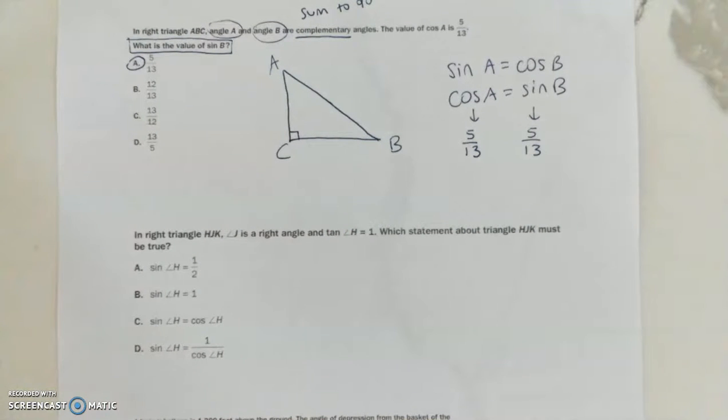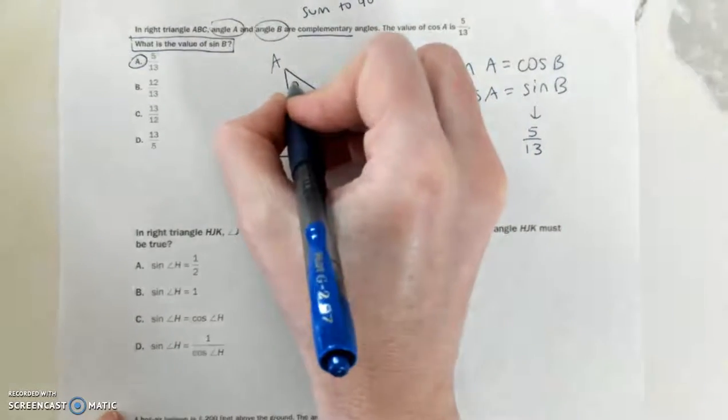I'm going to go ahead and label the triangle and we'll prove out why the complement theorem works. All right, so looking at this, the value of cosine of A is 5 over 13. So if I made A my theta, this would be my hypotenuse. Line CB would be my opposite because it's across from theta.